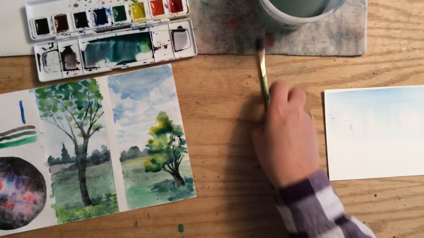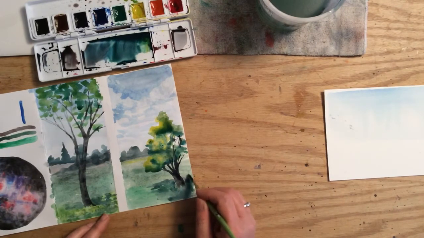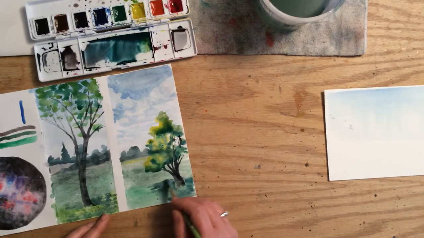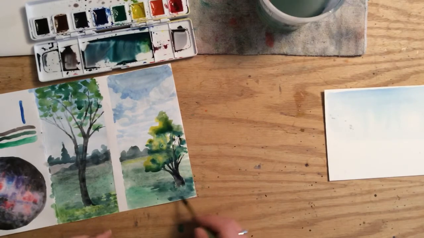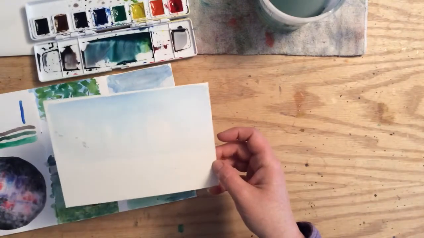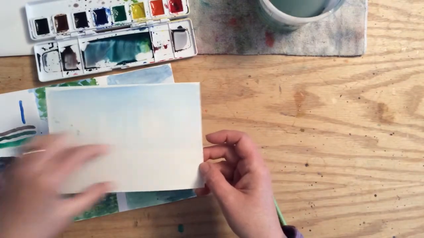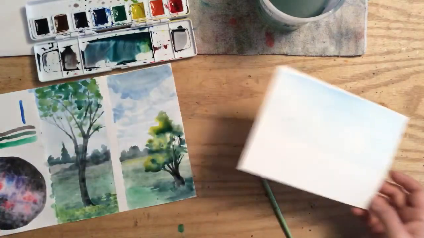Once you've practiced adding trees into the backgrounds that you already have, you can give it a go all in one and make a landscape from start to finish on one of your little postcards. So you can go ahead and paint a sky and then paint a ground, wait for that to dry, and then you can add trees.